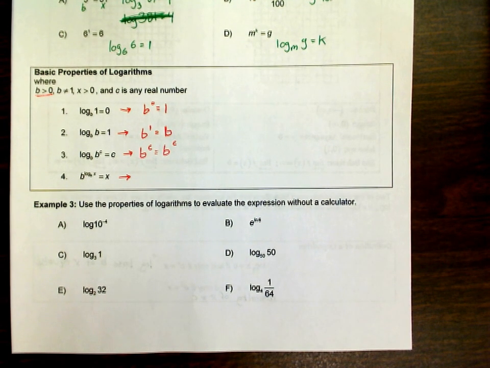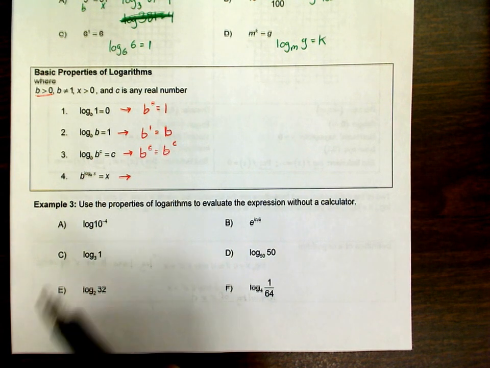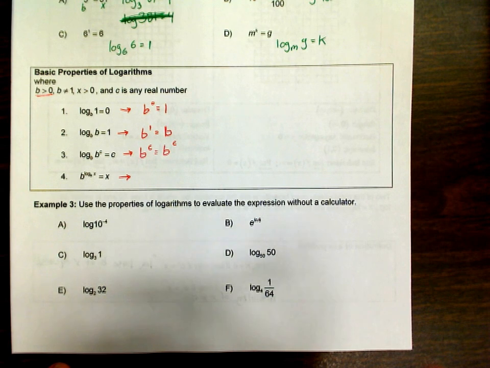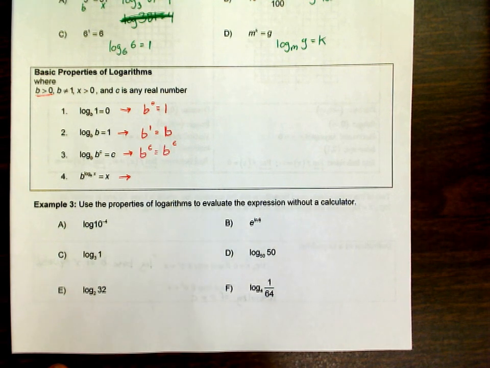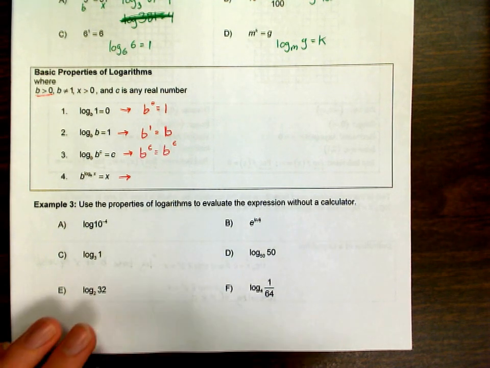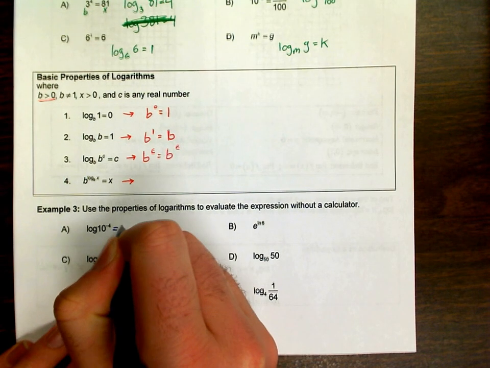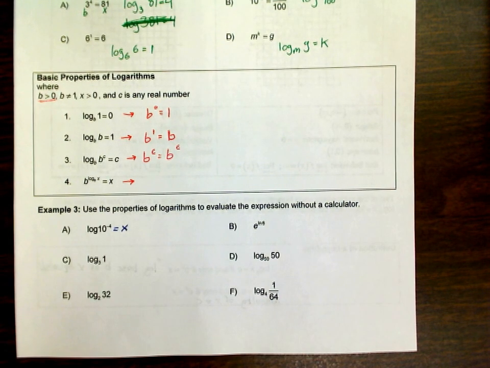Example 3 says, use the properties of logarithms to evaluate the expression without a calculator. So all of these, it's like saying we're trying to find what it equals, x, and we're solving for that x. We're only evaluating because the equal sign is implied and not already written there.